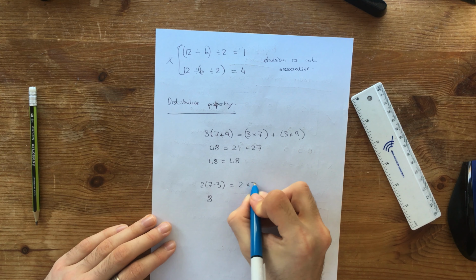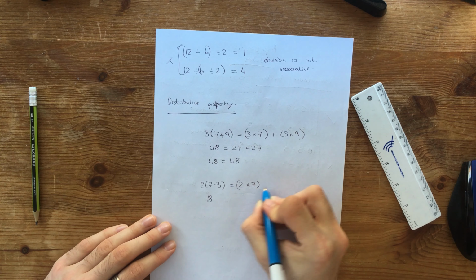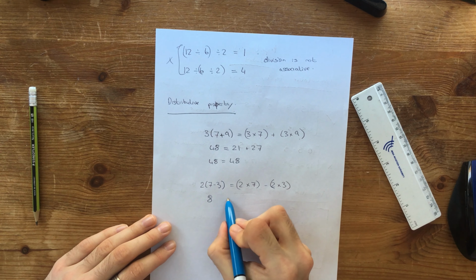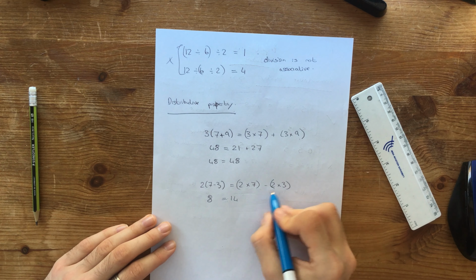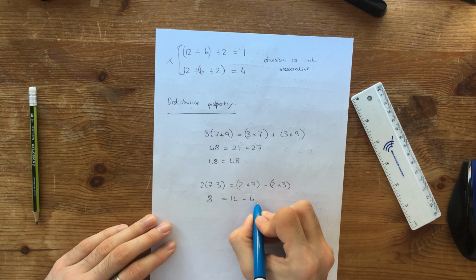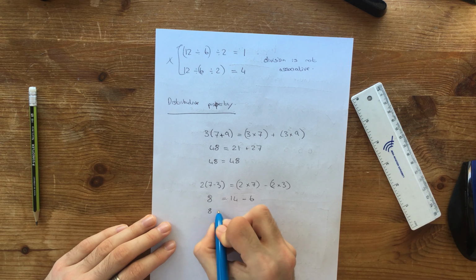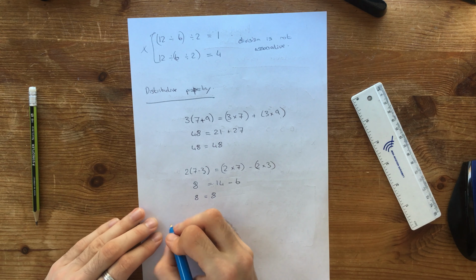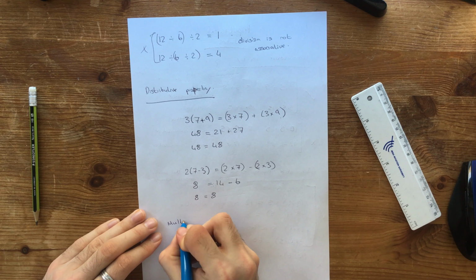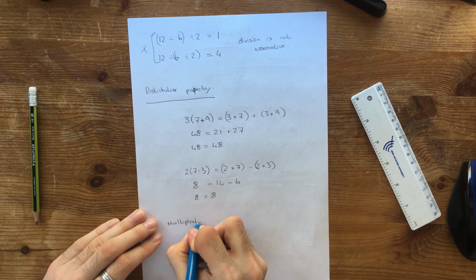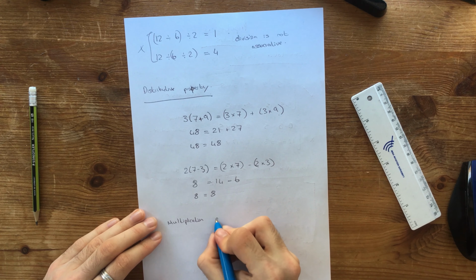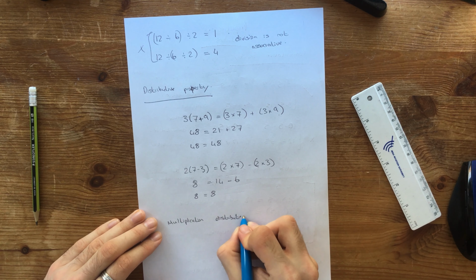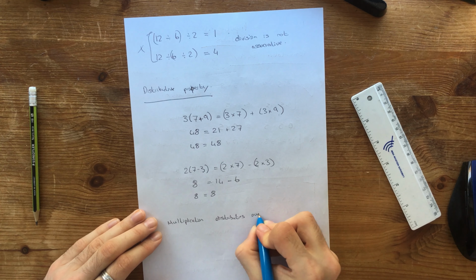2 times 7, and then minus 2 times 3. 2 times 7 is 14, and 2 times 3 is 6. 14 minus 6 is going to be 8. So all this means is that multiplication distributes over addition and subtraction.